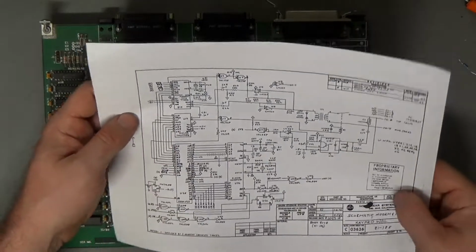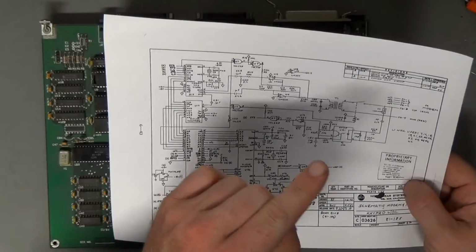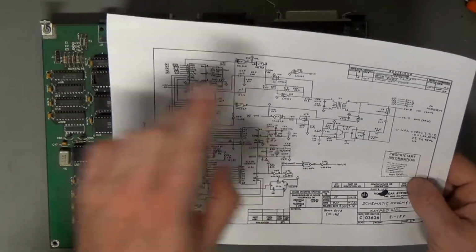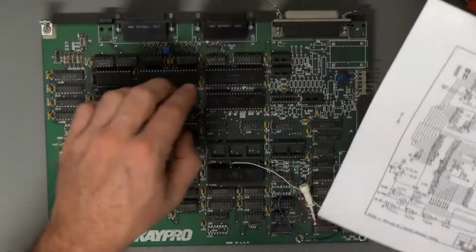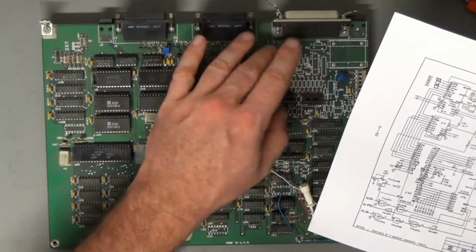RXD, TXD, RTS, and CTS. CTS is on here somewhere. Those all are broken out in some of these unused IC sockets.